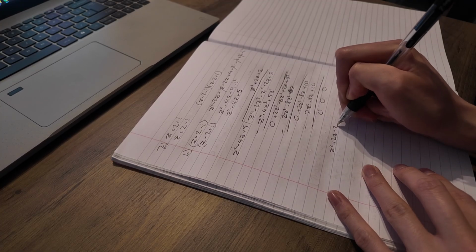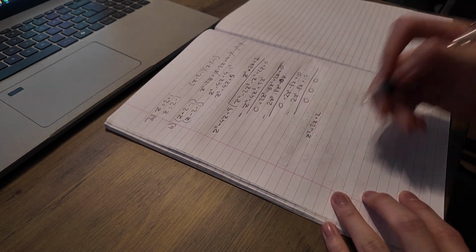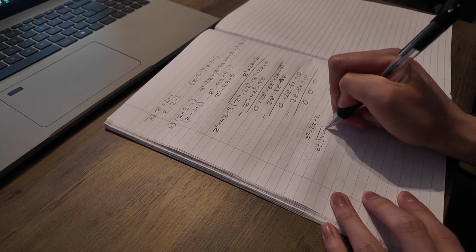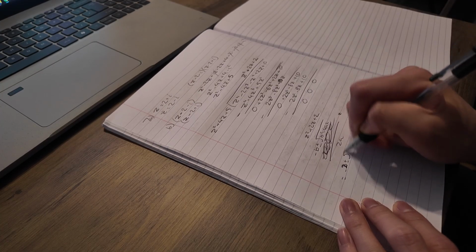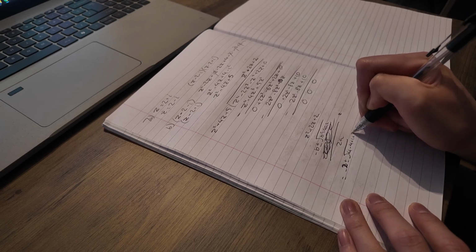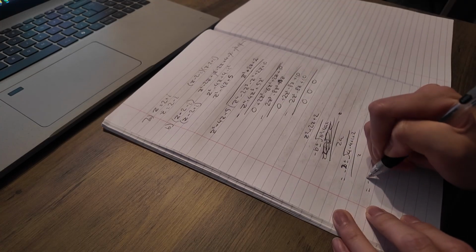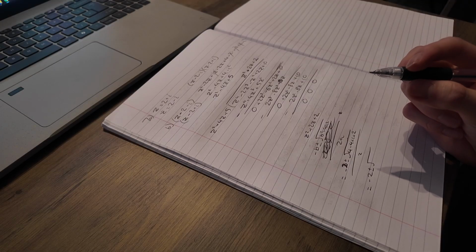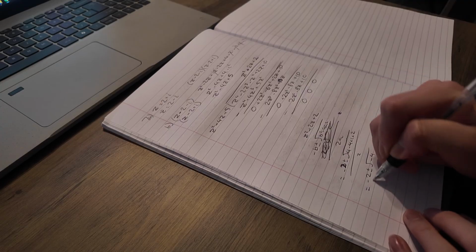2Z plus 2. And you'd need to use the quadratic formula. So minus b plus or minus square root of b squared minus 4ac over 2a. So that's minus 2 plus or minus the square root of 4 minus 4 times 1 times 2 over 2. Minus 2 plus or minus the square root of, so that's 4 minus 8, so that'd be minus 4 over 2.